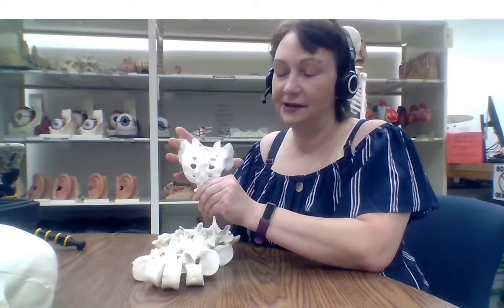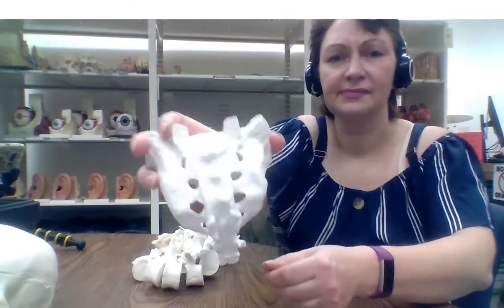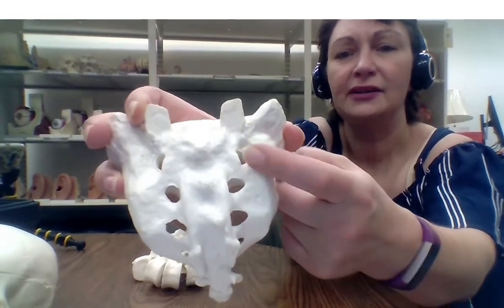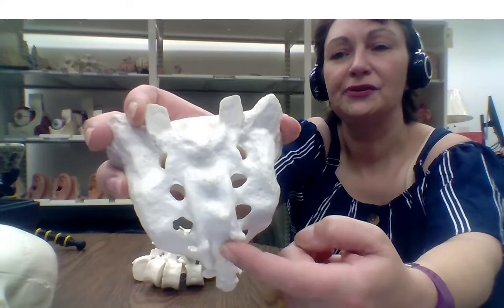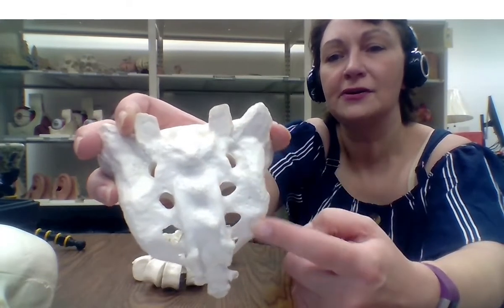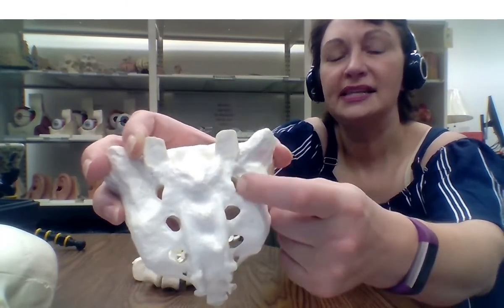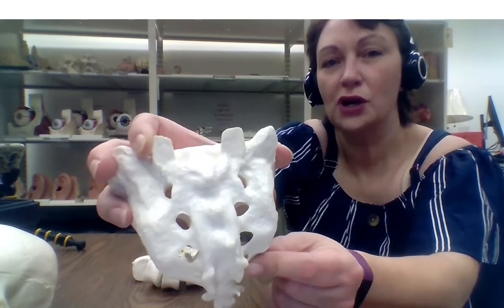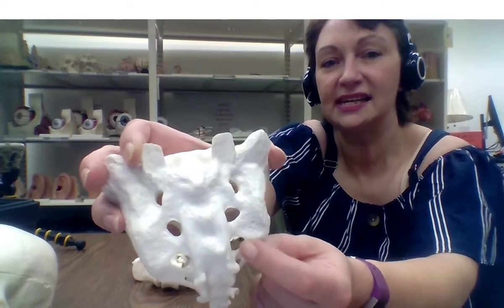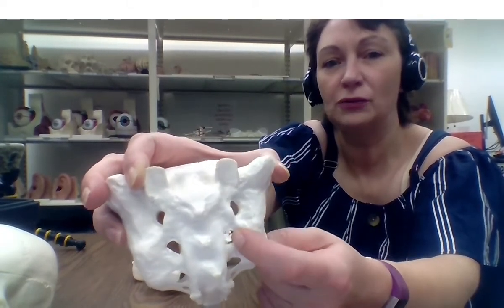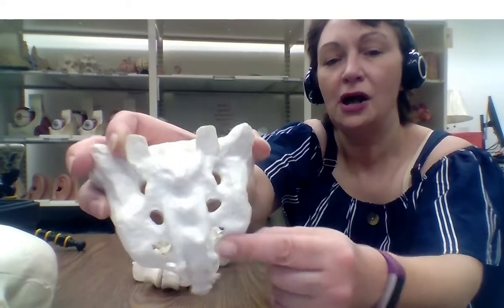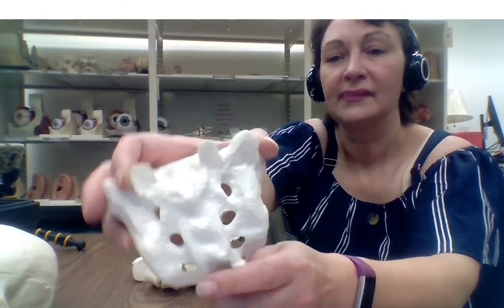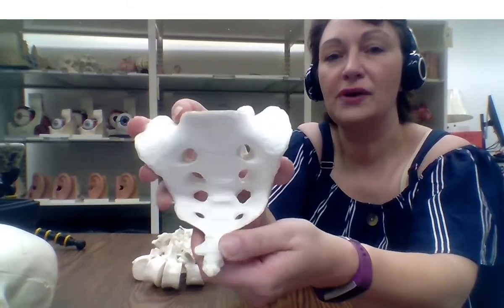If you can tell here, there are holes. Here's the posterior view, and there's holes because remember these were vertebra and they're fused together, so it leaves these holes. These are called the Sacral Foramina. Foramina just means more than one hole, so you can say this is the Sacral Foramen, this is a Sacral Foramen, this is a Sacral Foramen. Altogether they're Sacral Foramina. And you can see them, they go all the way through.